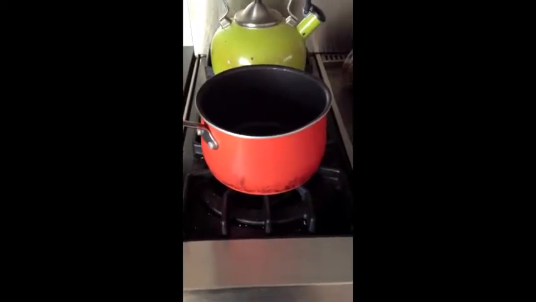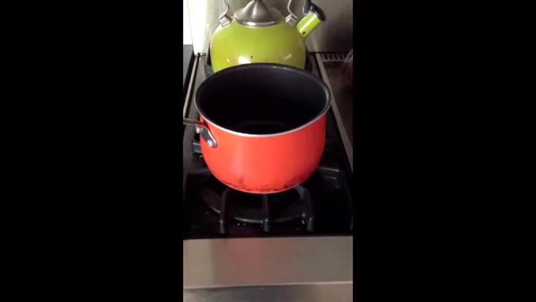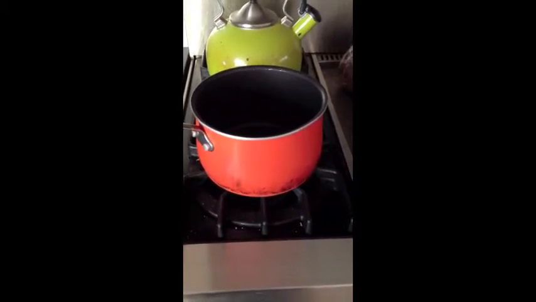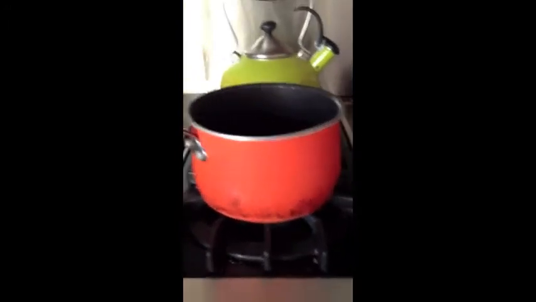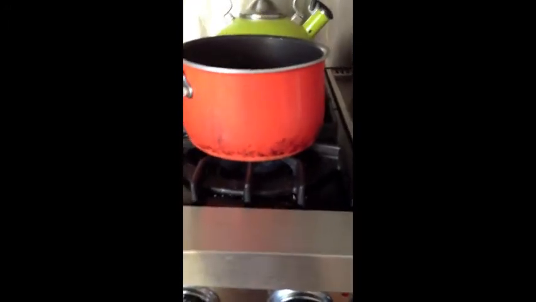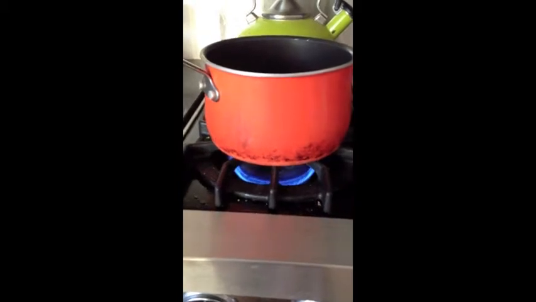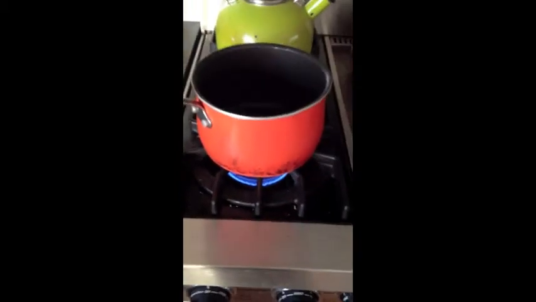This is an example of conduction. Conduction occurs when two surfaces are in direct contact with each other, and heat is transferred from the hotter object to the cooler object. In this case, the flame is the hotter surface and the pot is the cooler. The pot, being metal, is a good conductor and will rapidly absorb heat being transferred by the flame.